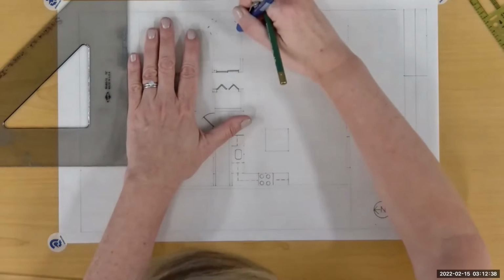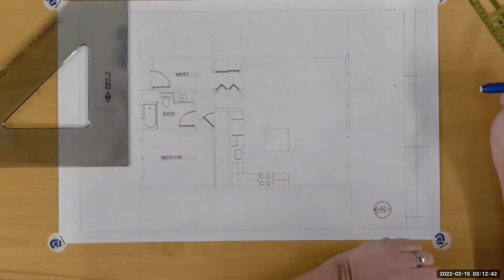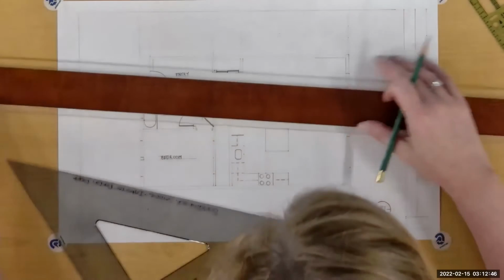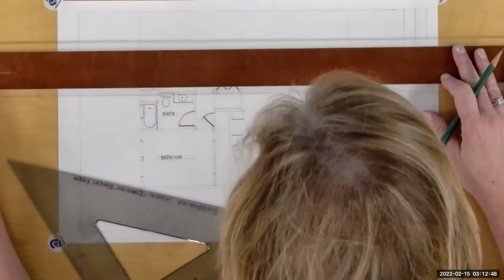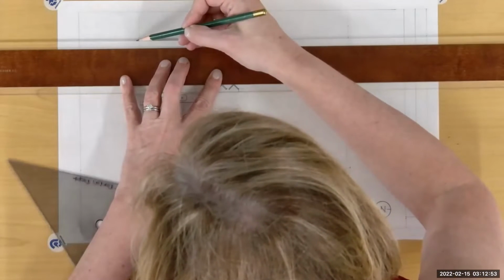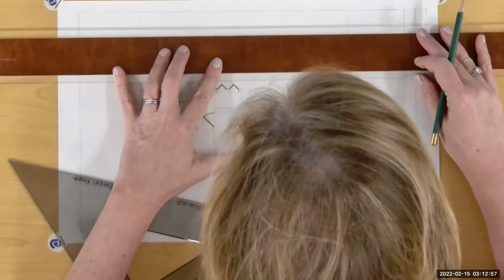So you can see I went and made long marks at the areas that I know I'm going to have to dimension to. And then I'm going to do a guideline across here, where they're going to be.